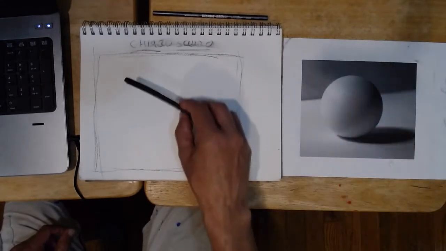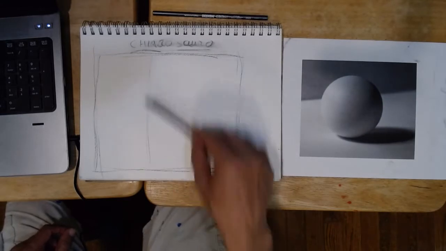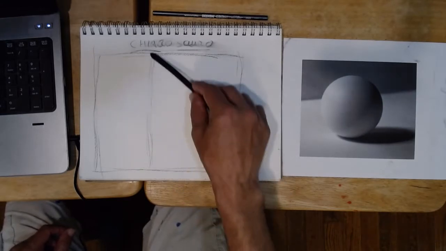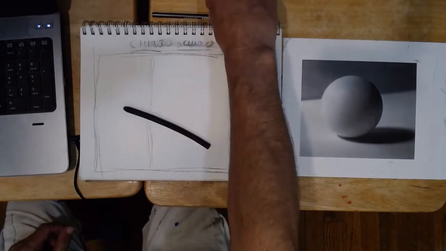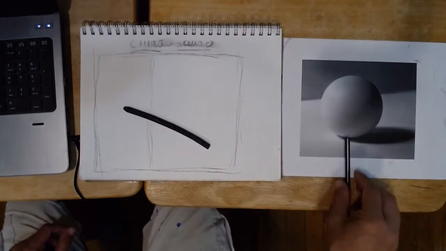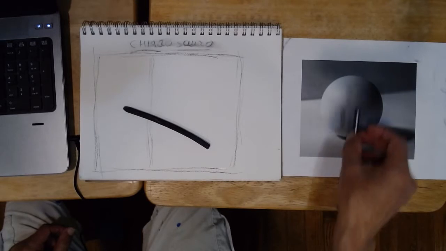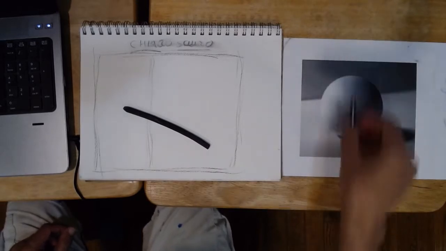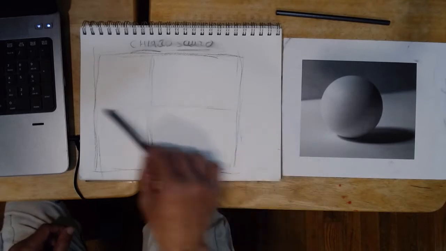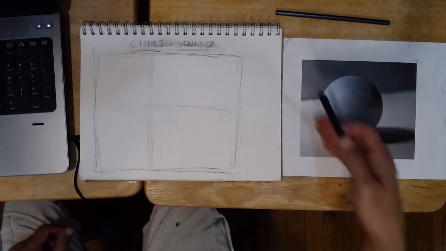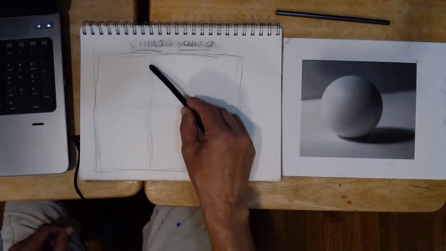It's a little bit over to the left. So whenever you draw a circle, you want to make sort of axis lines. Let's see, it's a little higher up than the middle of the paper.